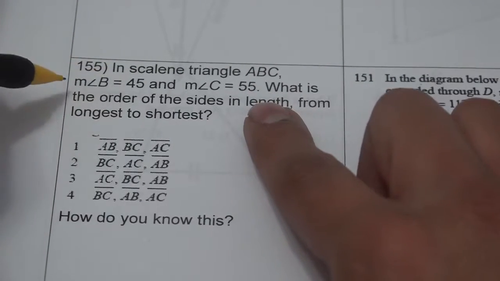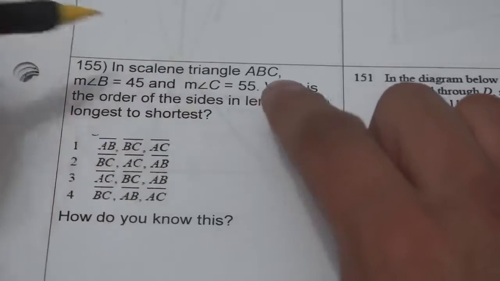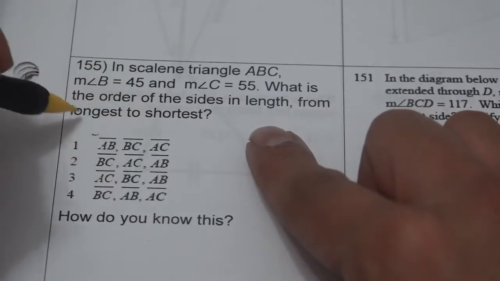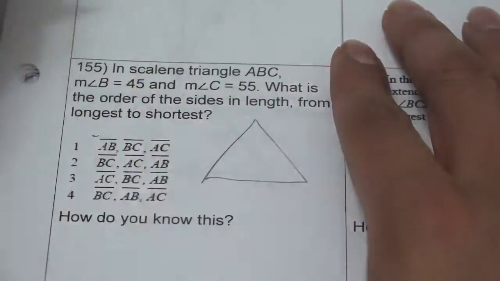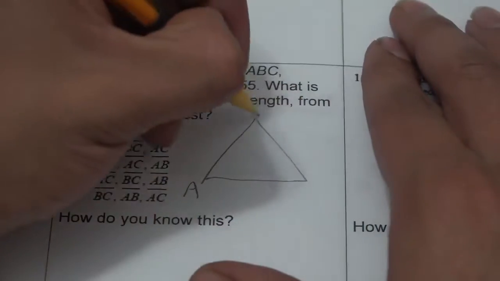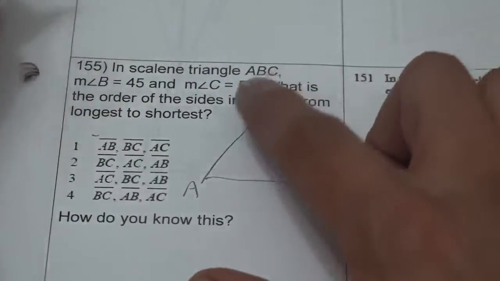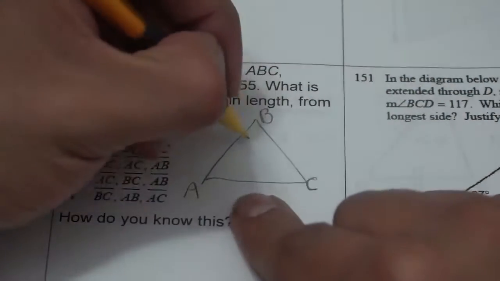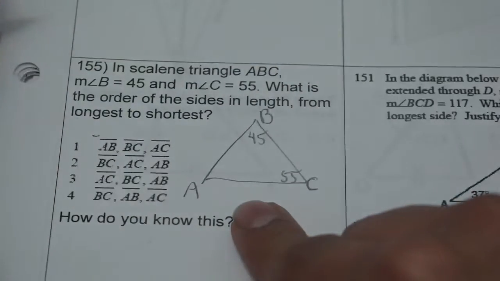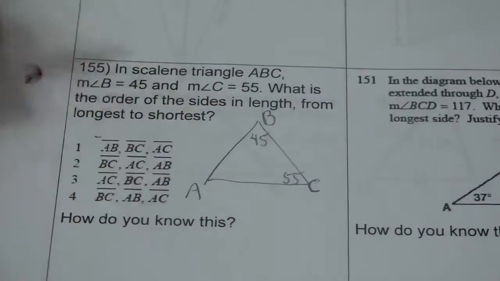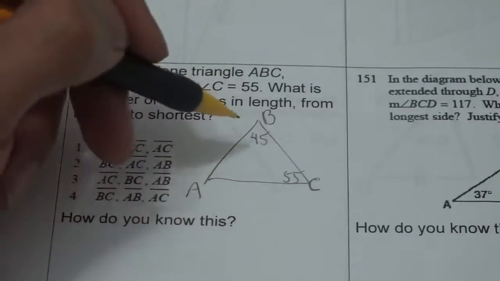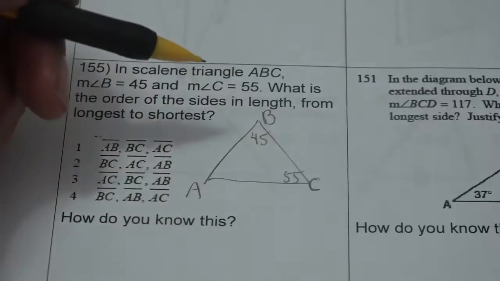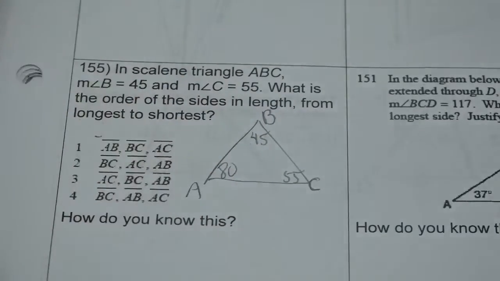Scalene triangle ABC. Measure of B is 45, measure of C is 55. What is the order of the sides from longest to shortest? So just create your visual. We're talking about triangle ABC. Angle B is 45. Angle C is 55. I don't know what angle A is, but it doesn't matter. I know that the sum of the angles in a triangle is 180. So 45 plus 55 is 100, so angle A is 80.